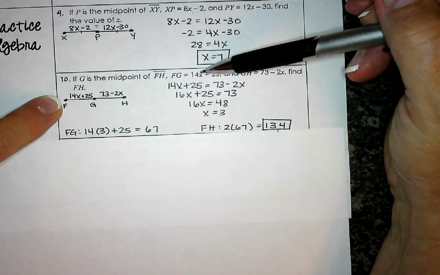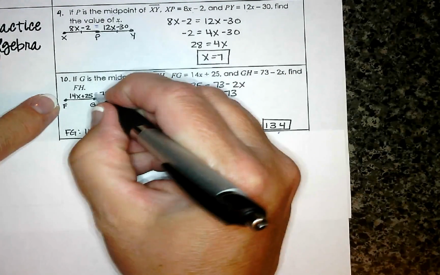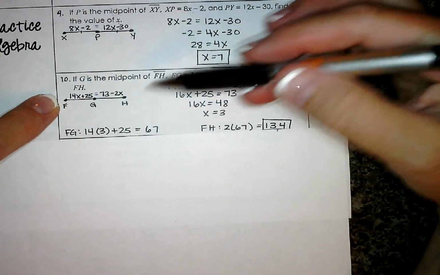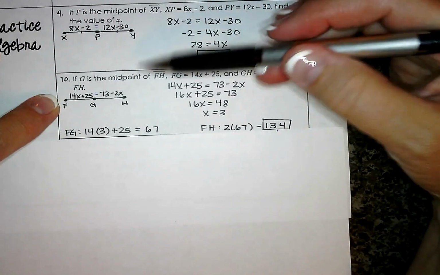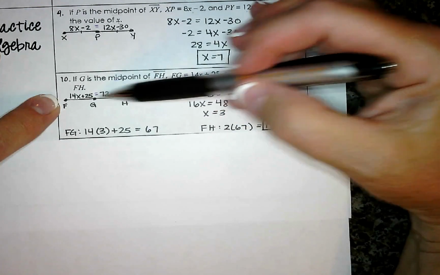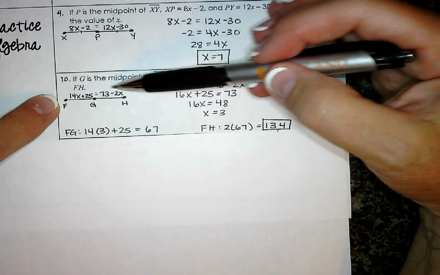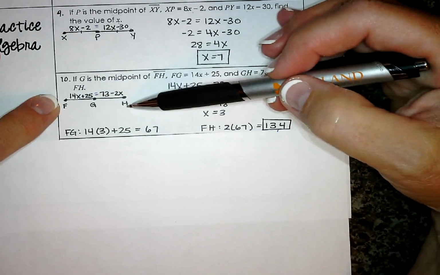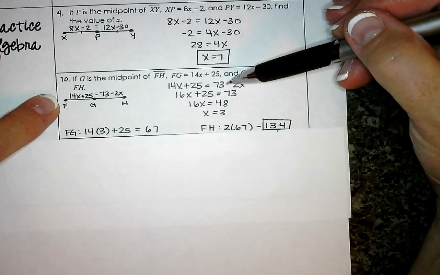Getting this information on the picture, midpoint is your clue here, that to set that equation up, I'm going to put them equal to each other. If it does not say midpoint and you just have something like this, then it is segment addition. You'd have to say this plus this one gives me the whole thing, whatever that might be. But this one says midpoint, so you set those equal to each other, you work it out, x equals 3.